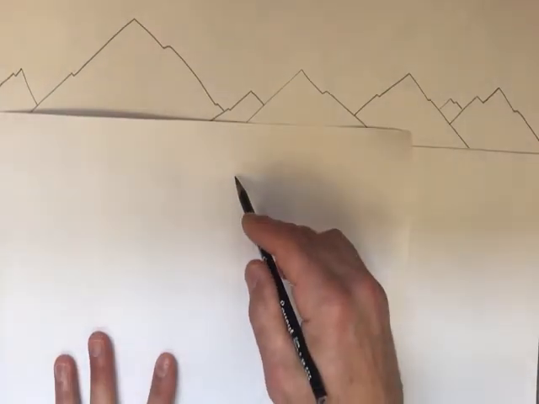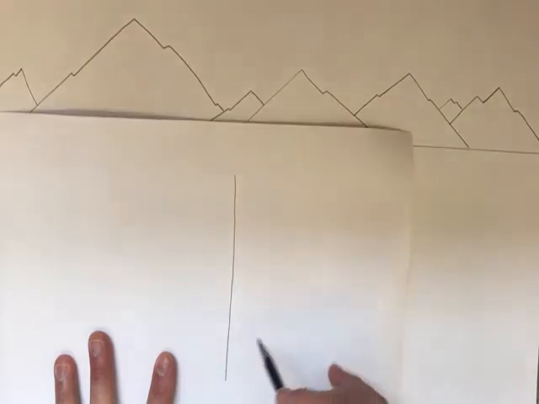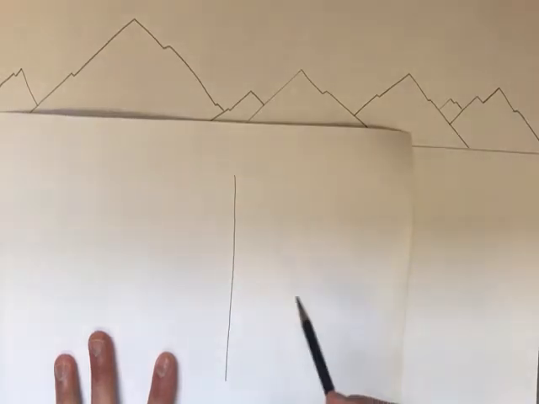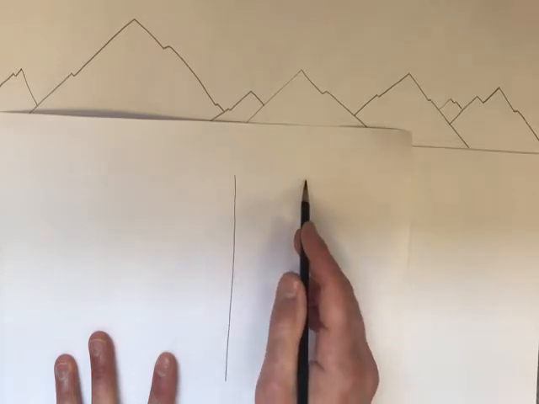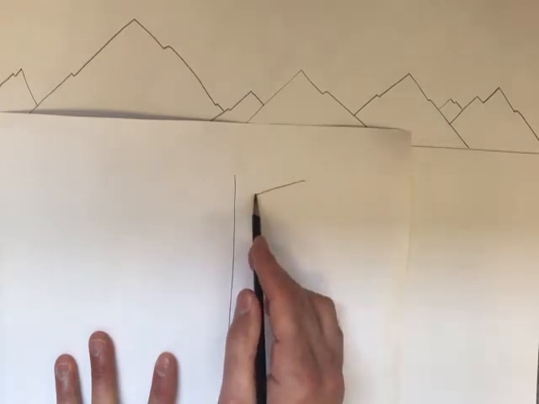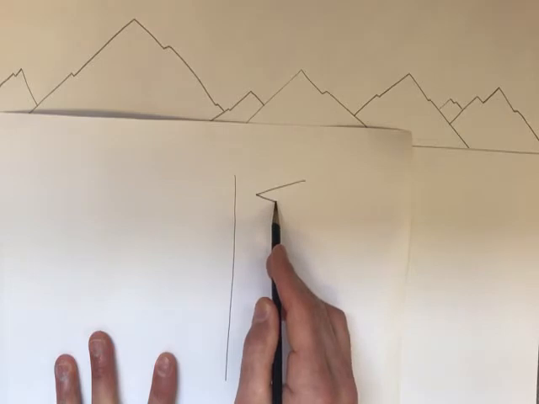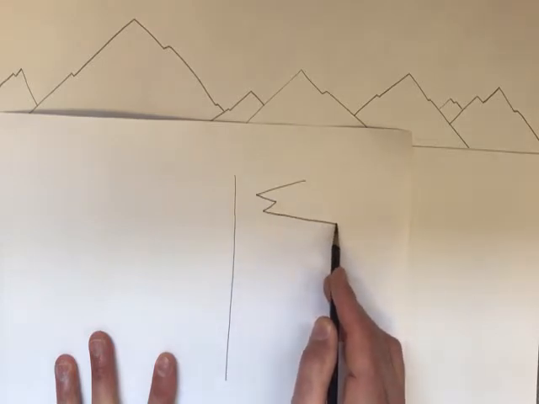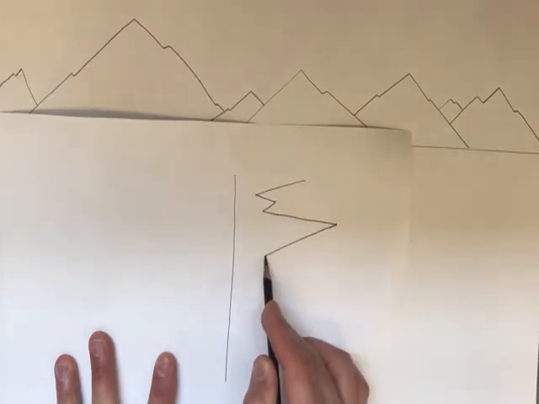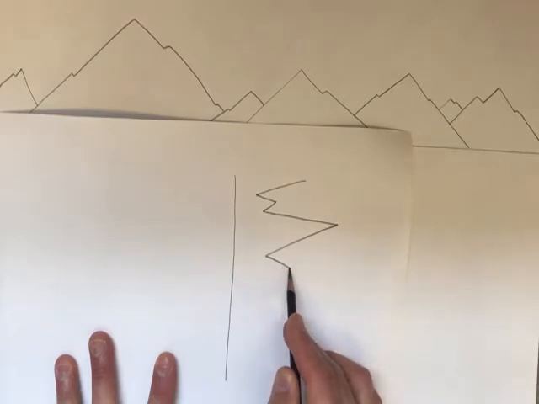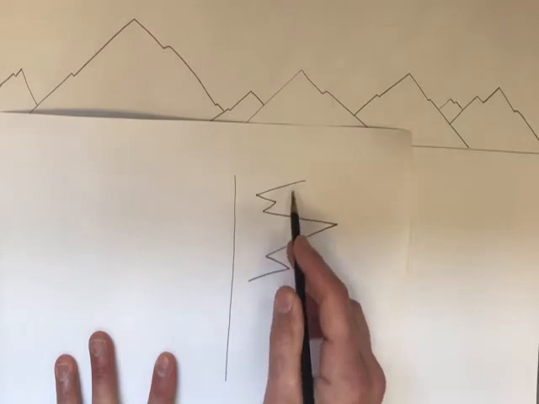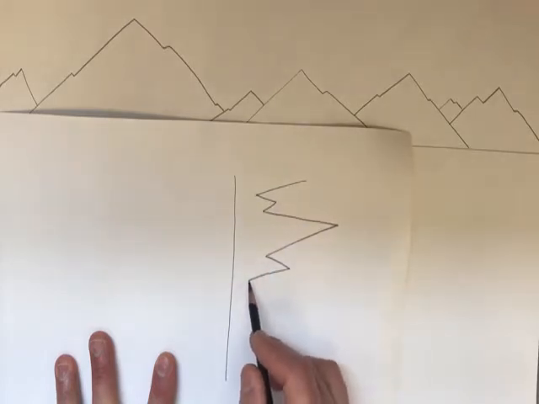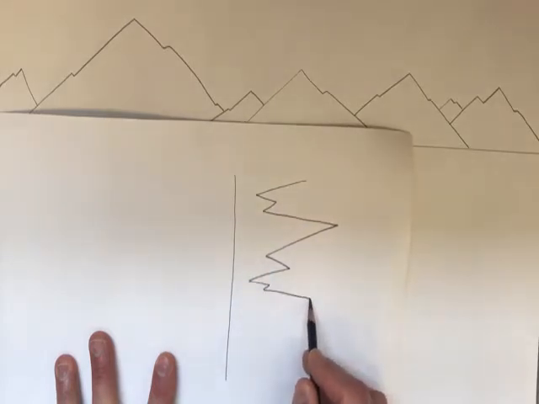When we're doing this cliffside illusion, say this line was the side of my paper, we need to come out from the middle of the paper and go inward, making V shapes, jagged V's. We don't want them to all be out the same distance. We want to vary how far these V's are coming out. They're going to look like this.